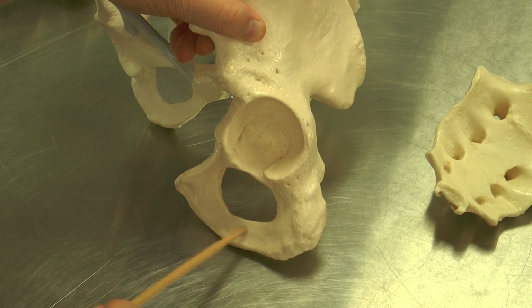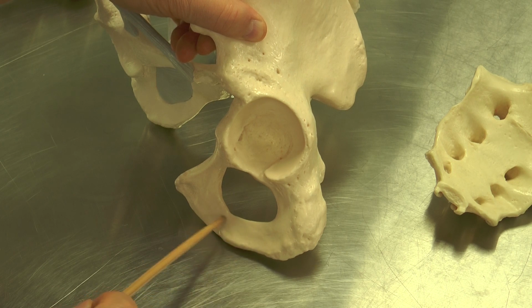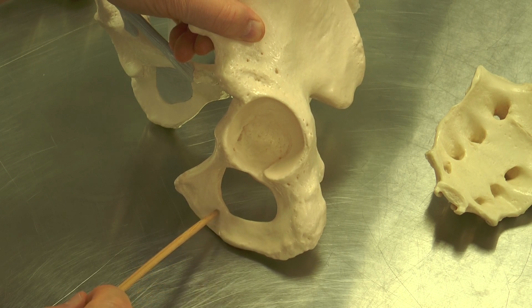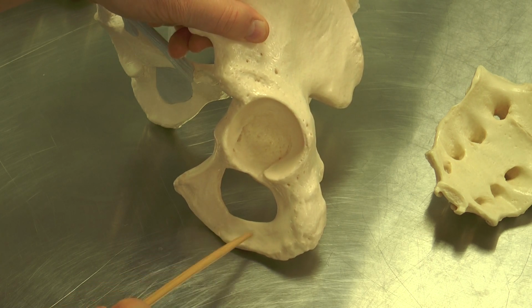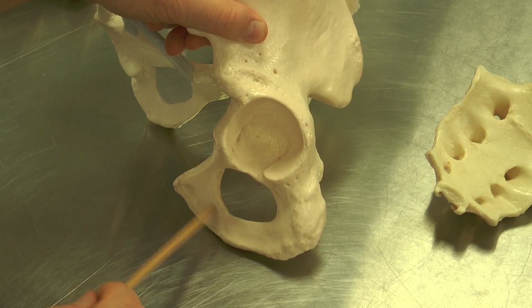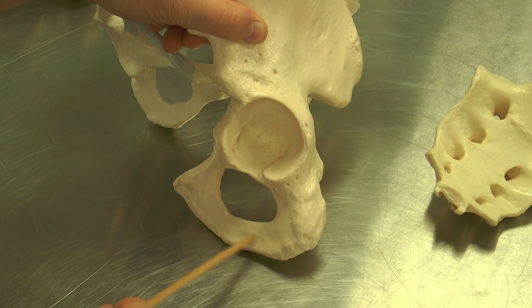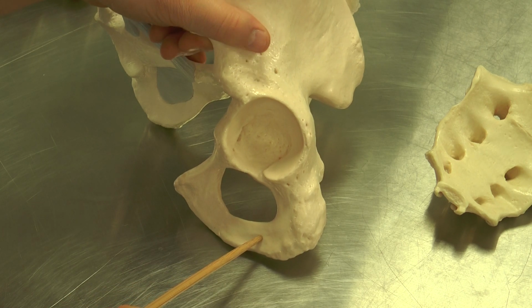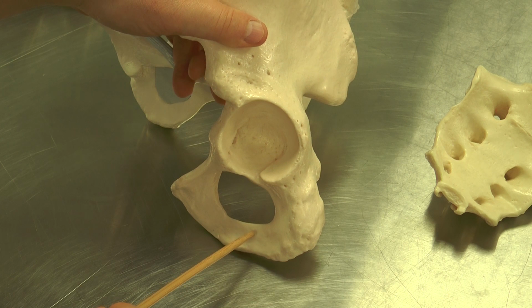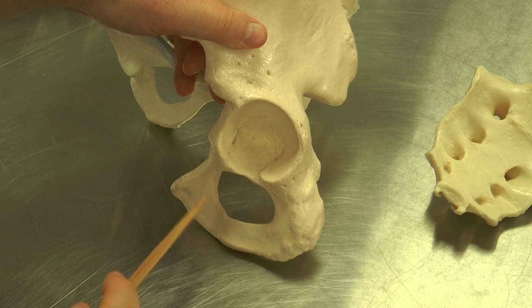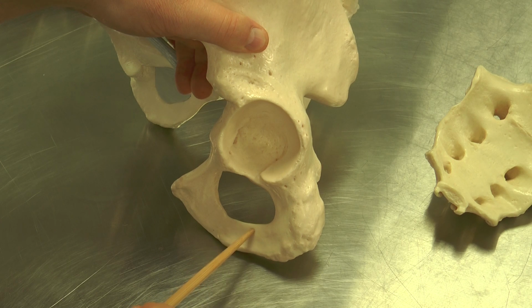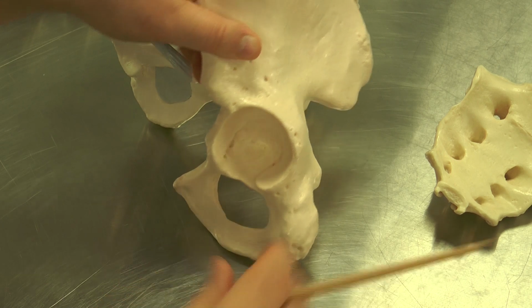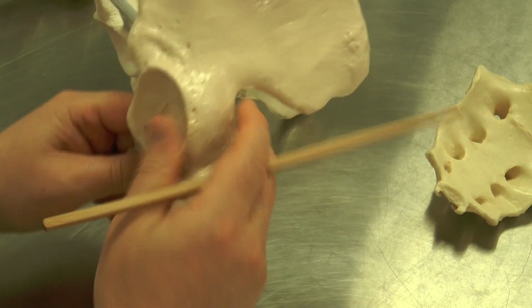Here, the inferior ramus of the pubis unites with the ramus of the ischium, and they call this the ischiopubic ramus, or conjoint ischiopubic ramus. If you want one piece of nomenclature for all this part, it is the ischiopubic ramus. It is formed by the union of the ramus of the ischium and the inferior ramus of the pubis. Just remember that. So this is the ramus of the ischium, and this is the body of the ischium.